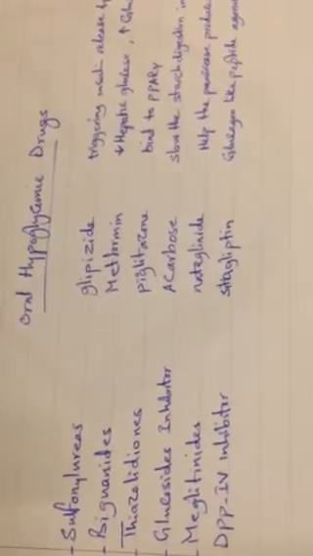These are, briefly, the categories of the oral hypoglycemic drugs.